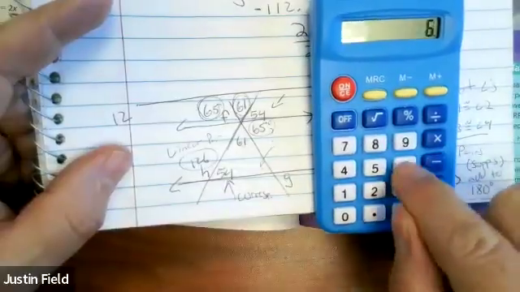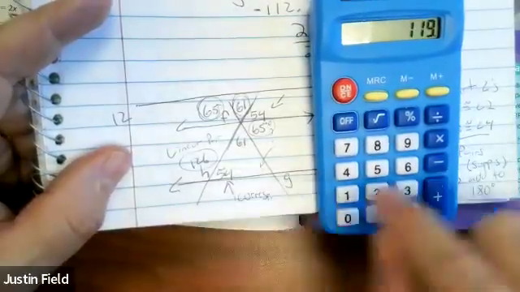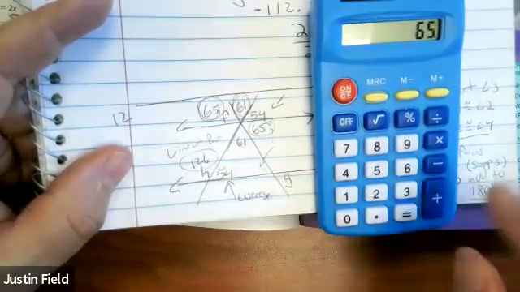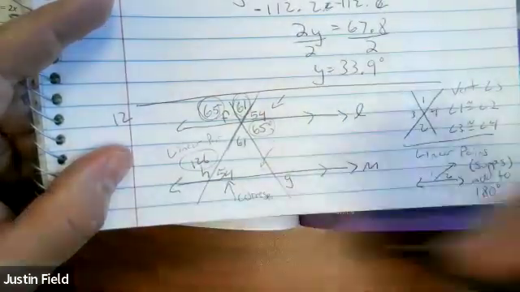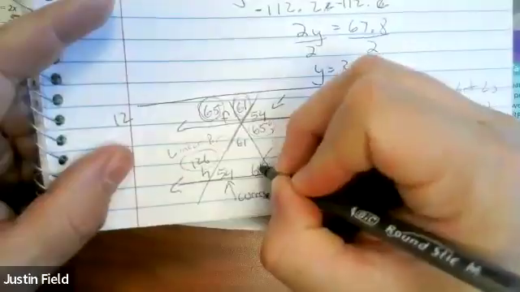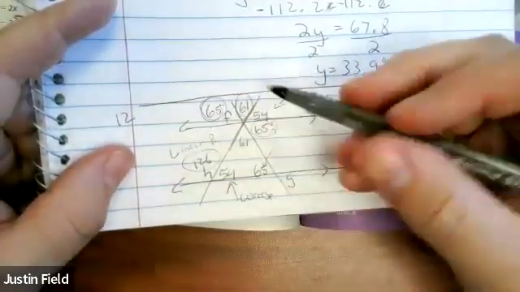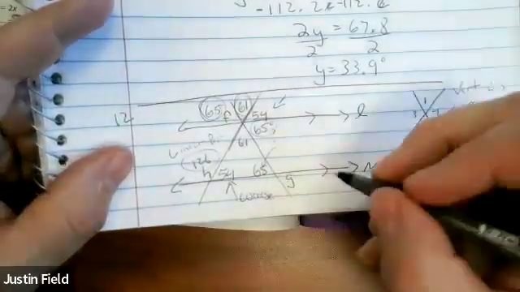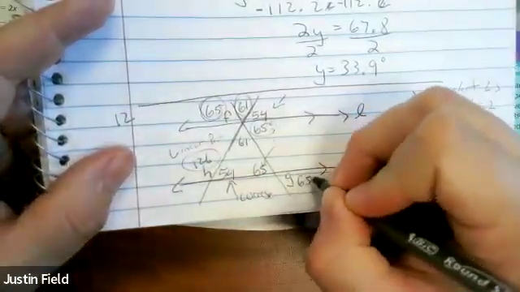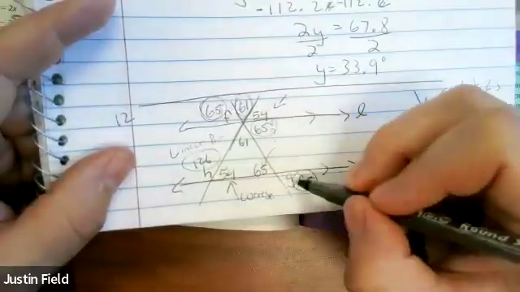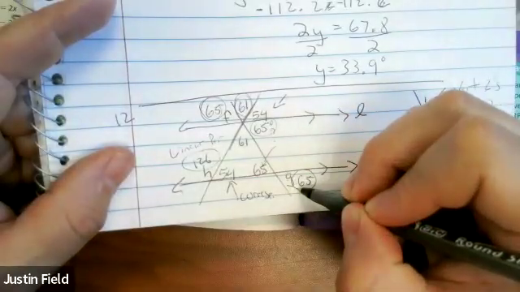And we'll subtract 61. And we'll subtract 54. And we get 65. Okay, so that's 65. So then that means that this is 65 because these are vertical angles.